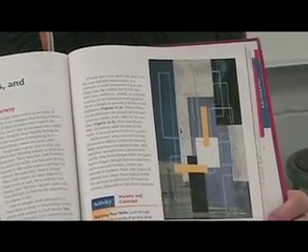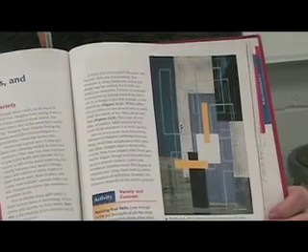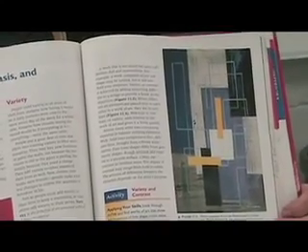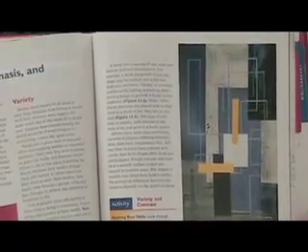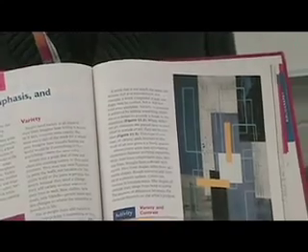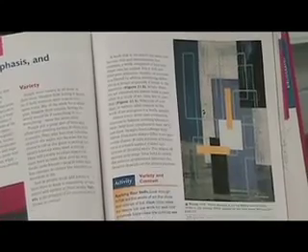How has the artist created unity here? The lines. Okay, what about the lines? Right. And look at these three things: simplicity, repetition, proximity. Have they done those things? Have they kept it simple? Yeah. How? Shapes. How are the lines simple?